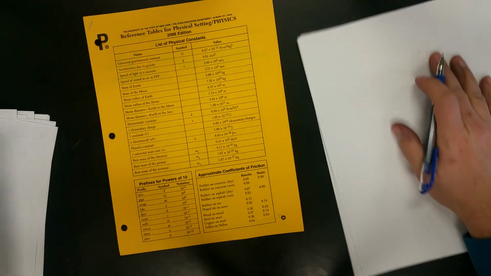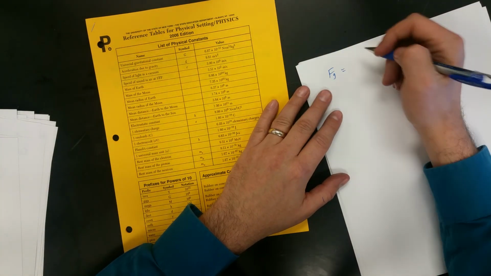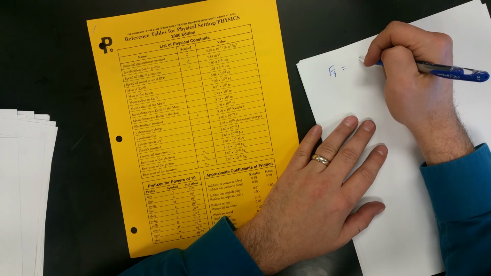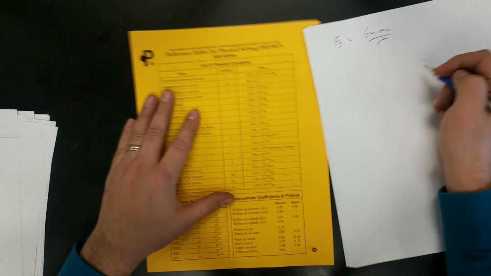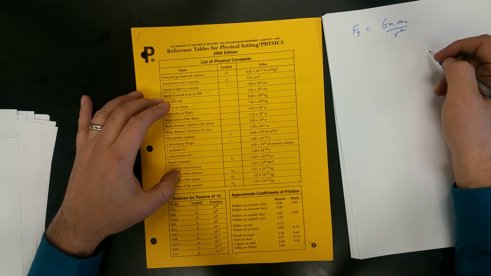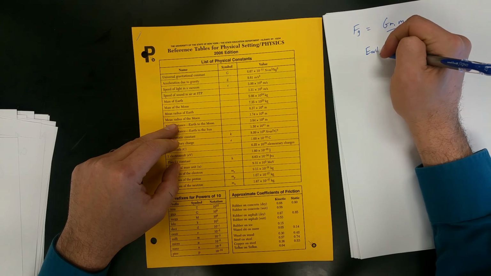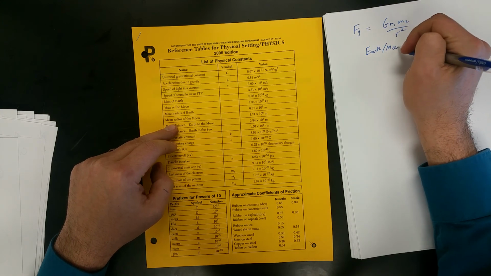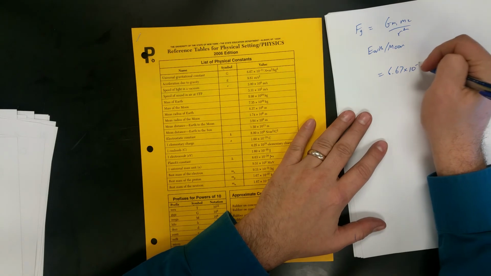So let's say you want to find F sub g. Don't forget that E button on your calculator. G m1 m2 over r squared. Oftentimes the numbers you need are on the reference table if you can't figure out what they are. So let's say it's the Earth-Moon system, right? 6.67 times 10 to the negative 11th.